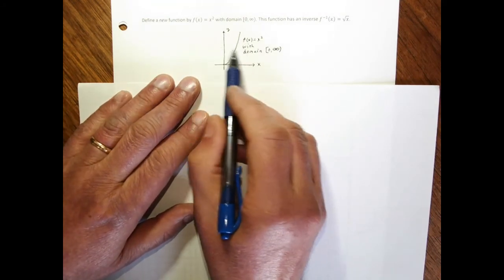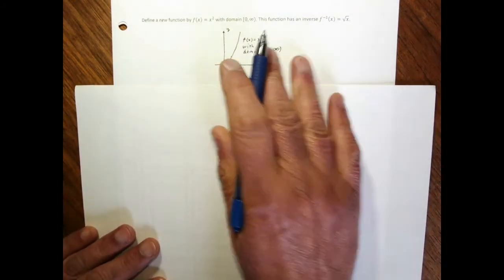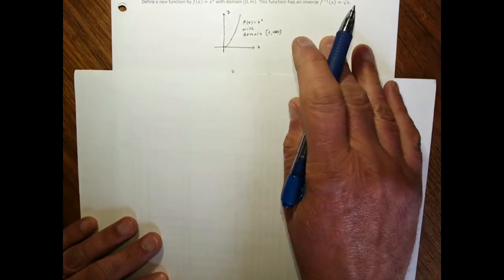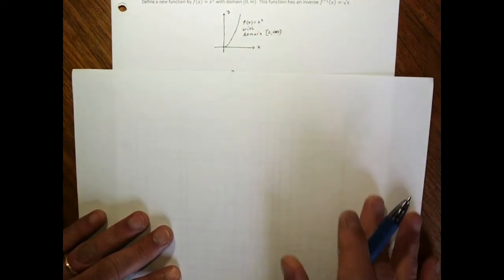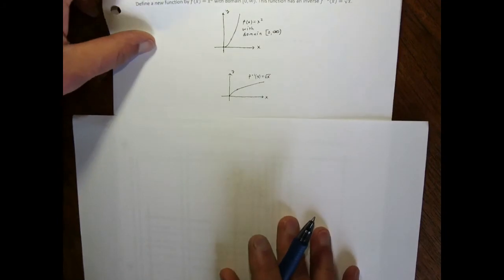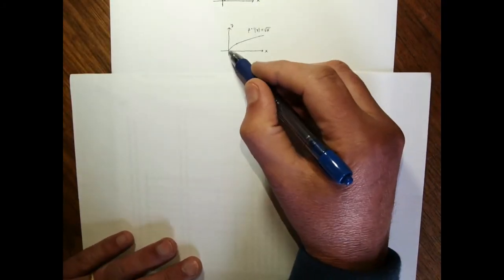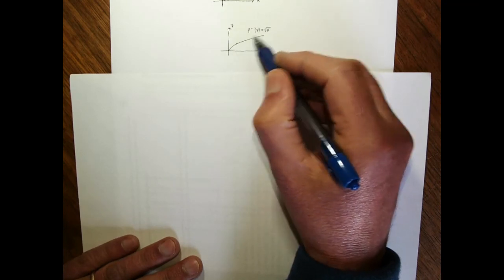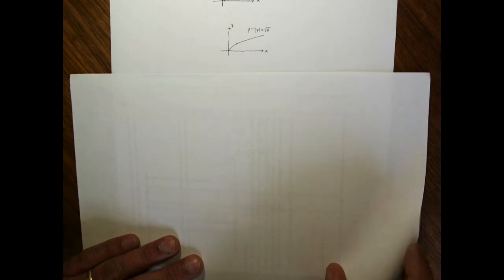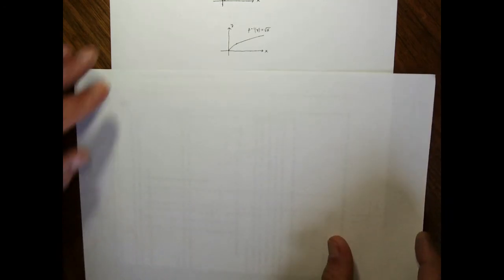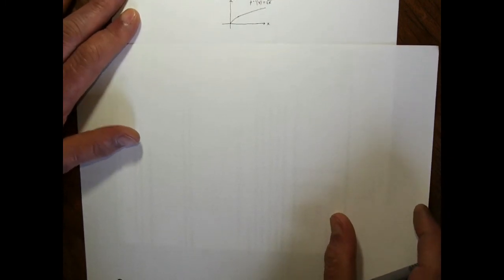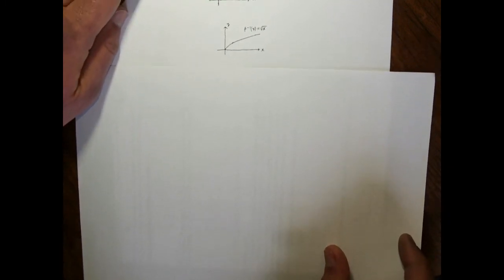That portion is one-to-one. And that restricted domain graph will have an inverse. Its inverse is actually the square root function. The square root function can be thought of as half of a parabola on its side, right? The inverse of x squared with restricted domain. We're going to talk more about this domain restriction when we work with sine, cosine, and tangent.